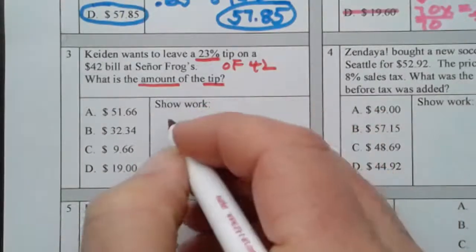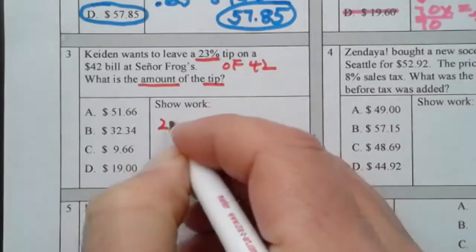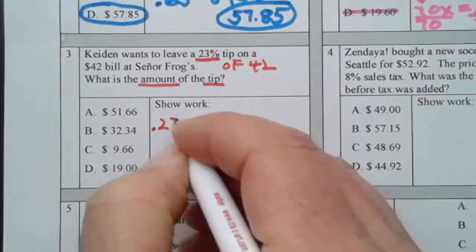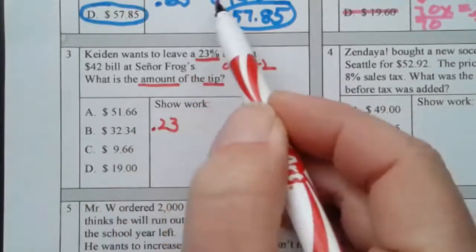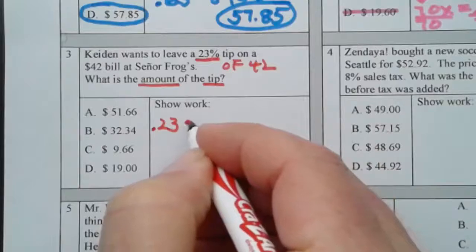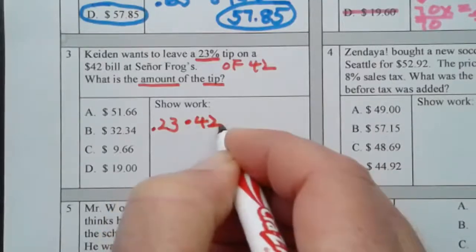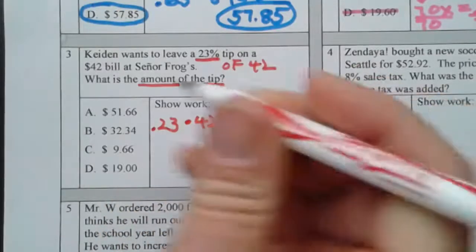Okay, so what is 23%? Hey, this is a lot like problem 1, isn't it? 23% of 42.